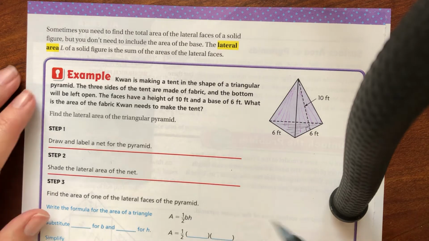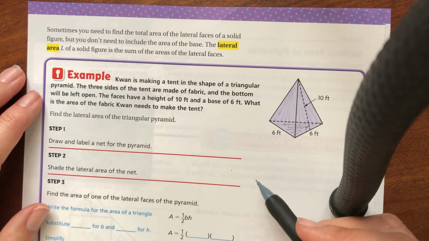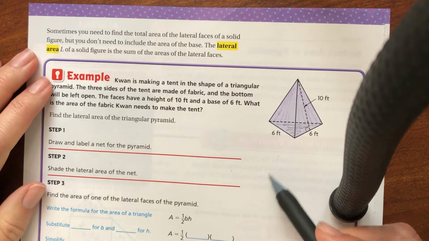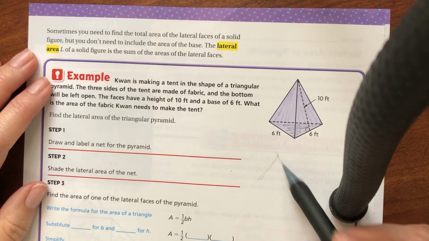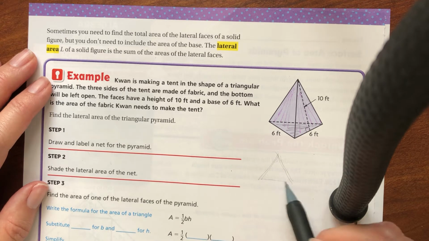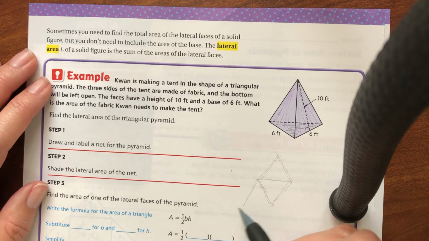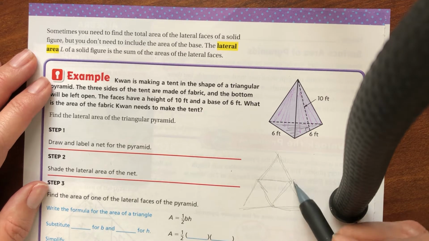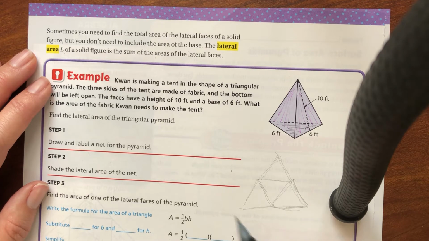Okay, so we would do something like, so we're going to need some triangles for our lateral faces. I'm going to draw the base in also, just to keep me organized. Okay, so the net is going to look something like this.